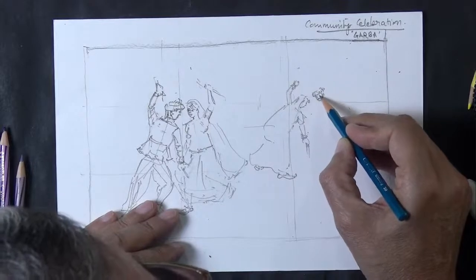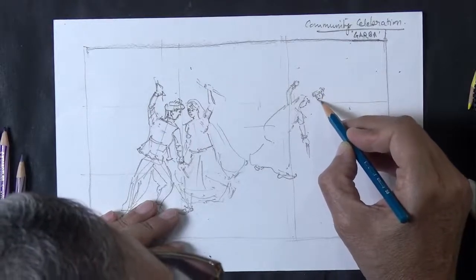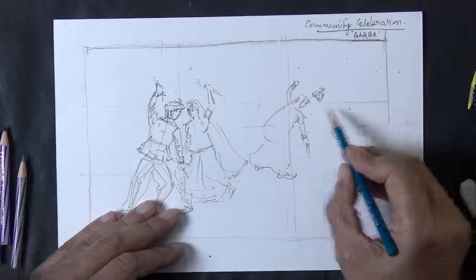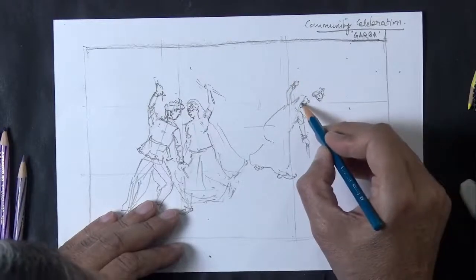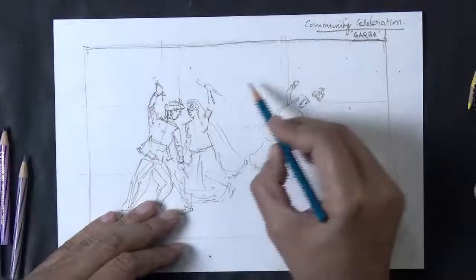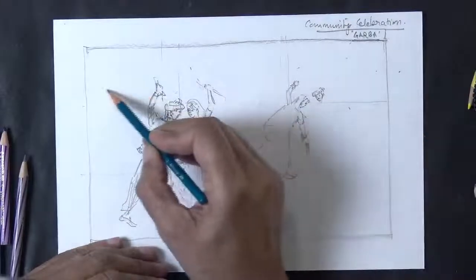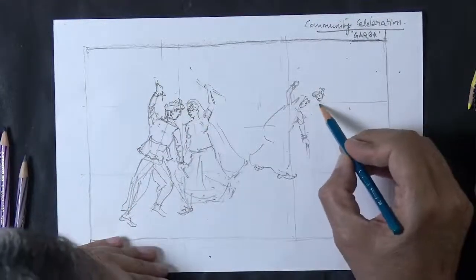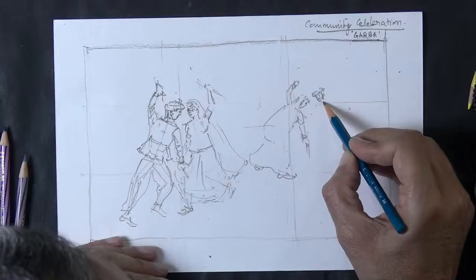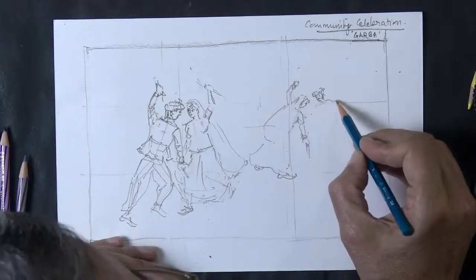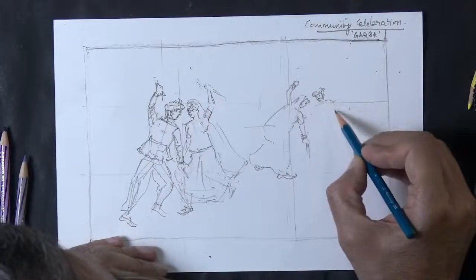As you go to the distance, you can avoid the details. Like over here, I'm not going to have much of the details. In fact, you should avoid the details.